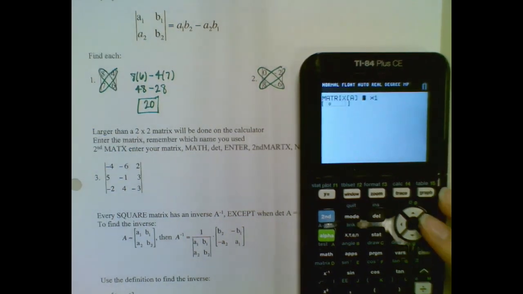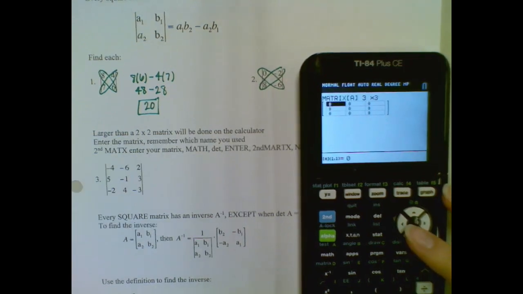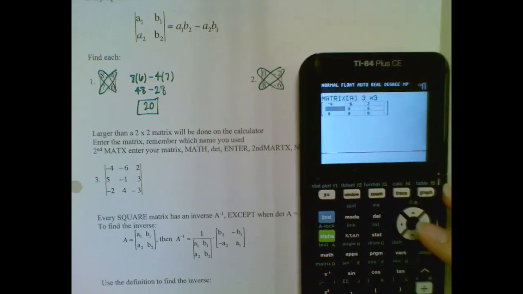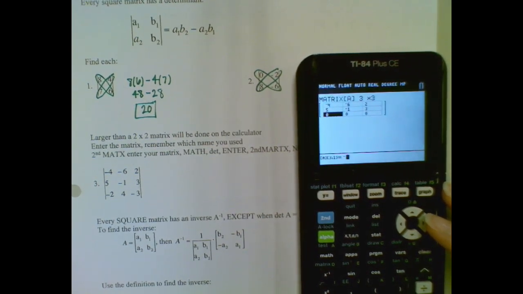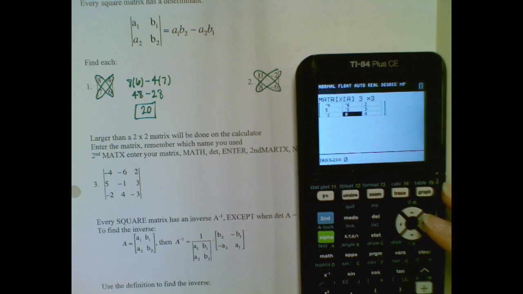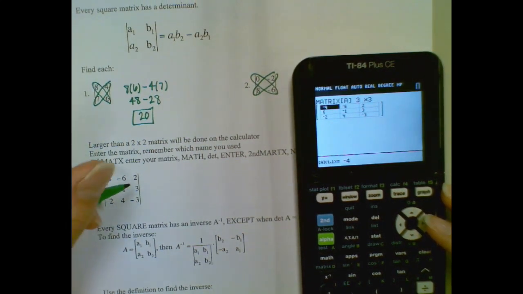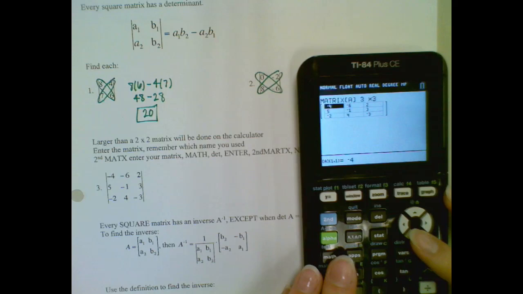The reason why you want to be on the edit screen is so you can type in the 3 by 3 matrix. And then type in your numbers: -4, -6, 2, 5, -1, 3, -2, 4, -3. I always double check to make sure I type this all in correctly, because one little negative sign or one number that's incorrect will mess up the whole problem.